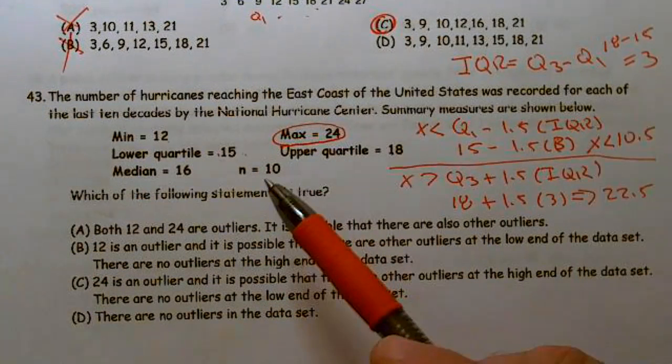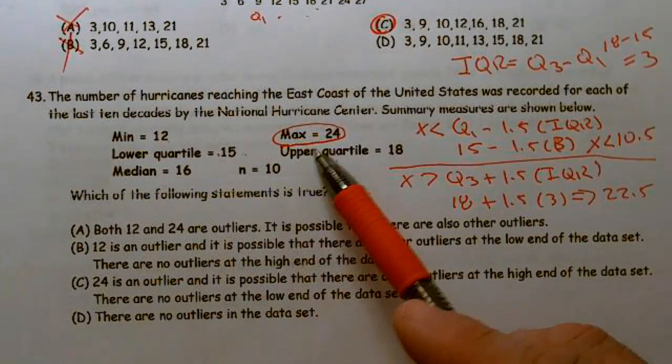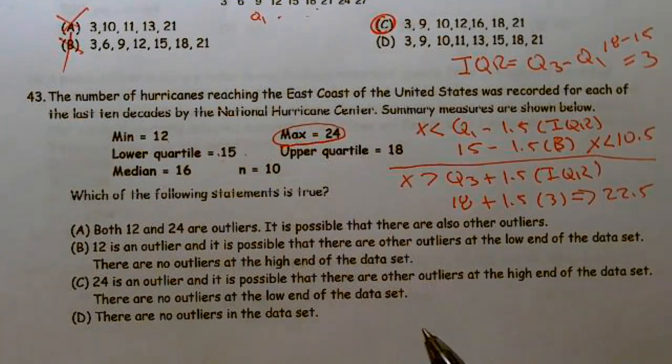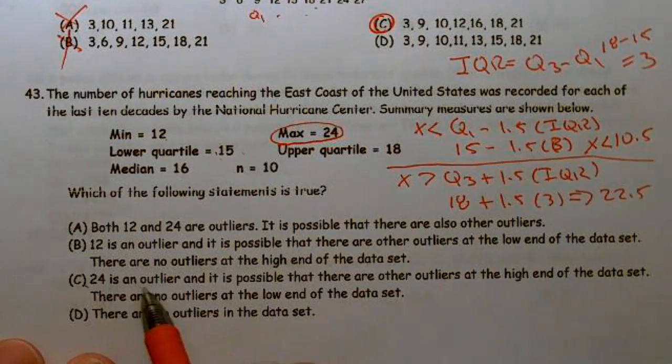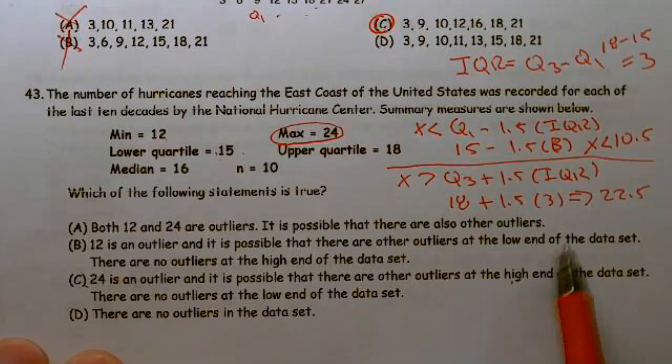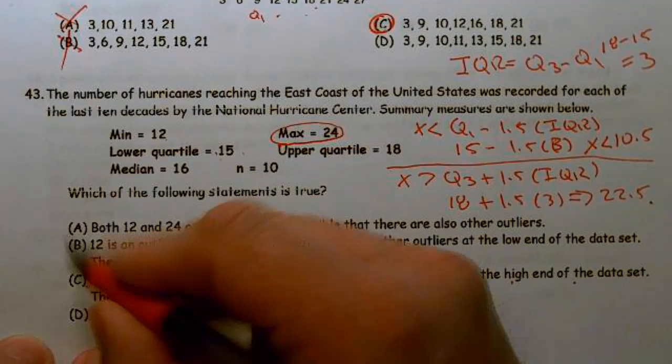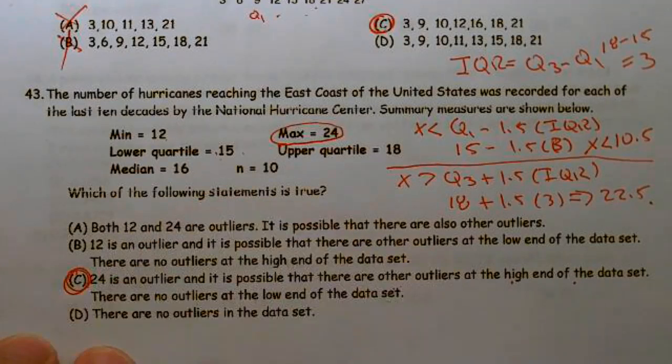But because these are box plots, we don't know if we have any data that are between 22.5 and 24. So we know we have an outlier on the upper side. Basically, 24 is an outlier, and it's possible that there are other outliers at the high end of the data set, because there could be values between 22.5 and 24. We just don't know. But we do know that there are no outliers on the low end of the data set. So our answer to 43 is letter C.